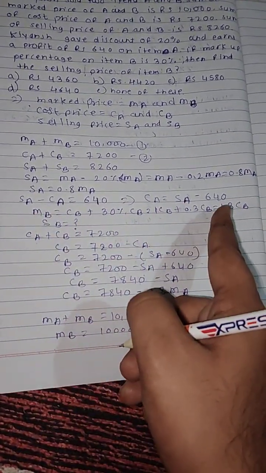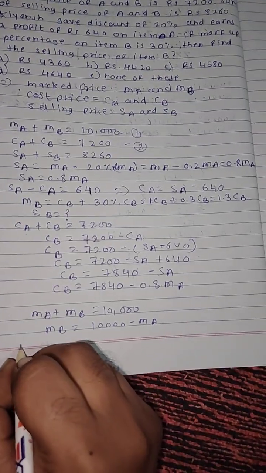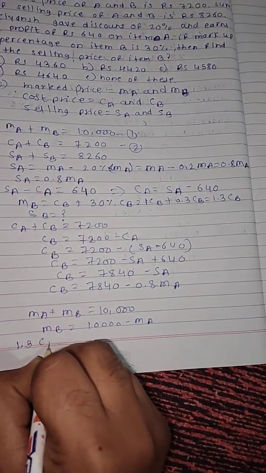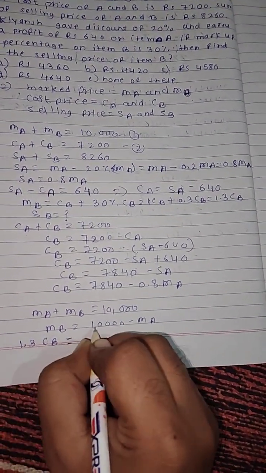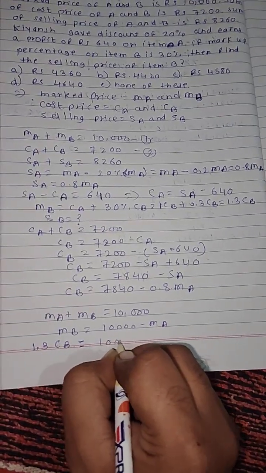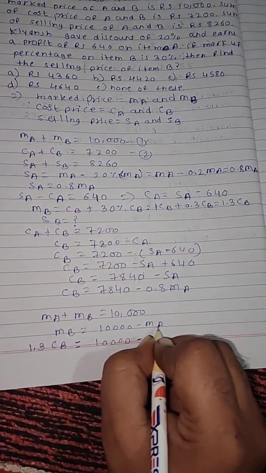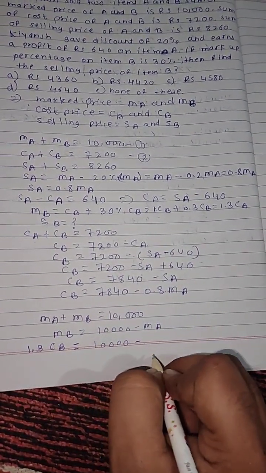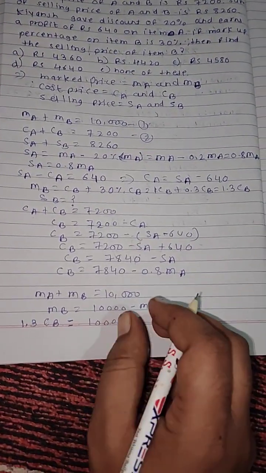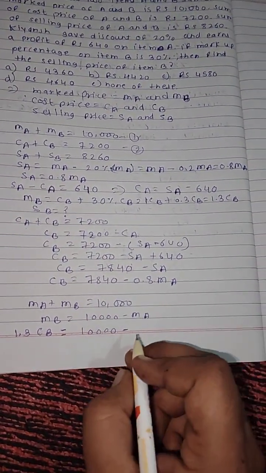The value of MB is 1.3 CB, and 10,000 minus MA as it is. So up to here we have solved it.